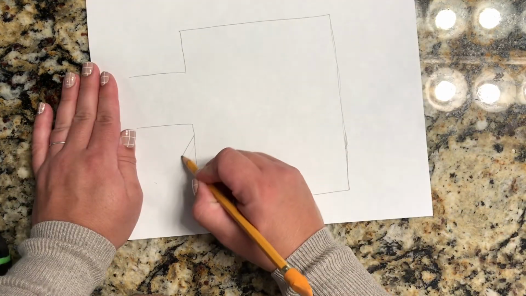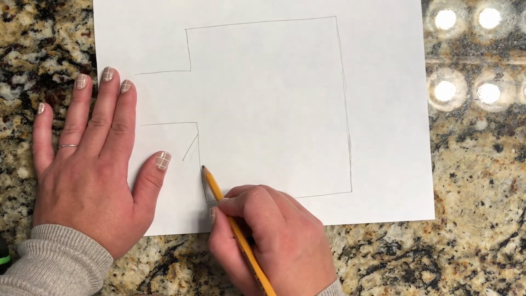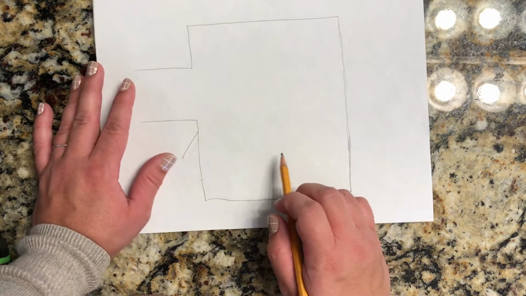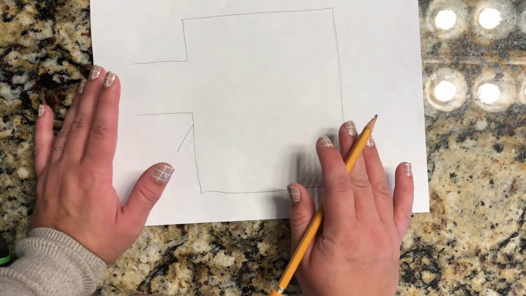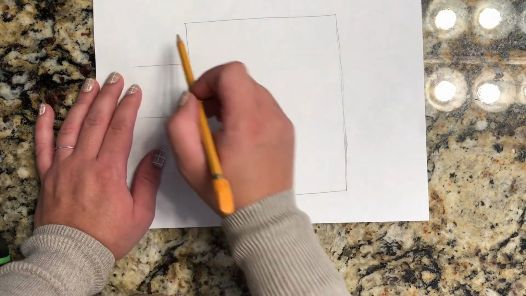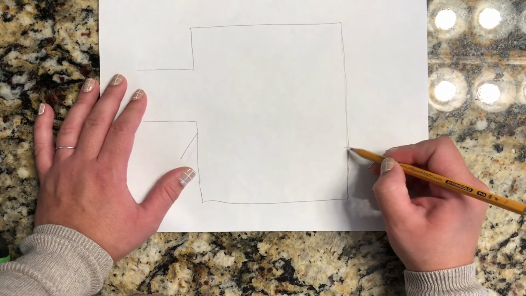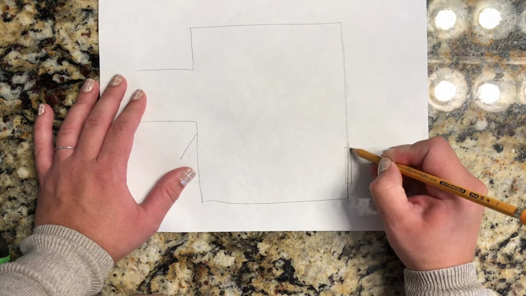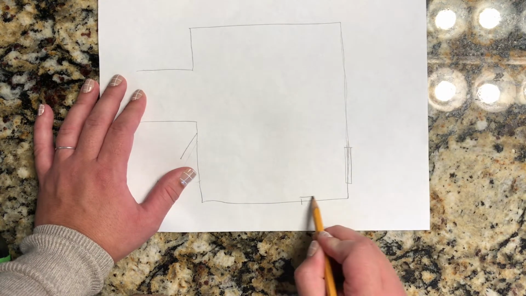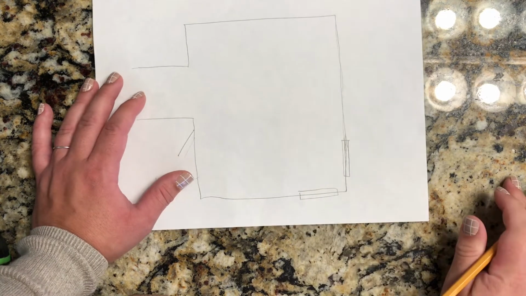All right, so there's a door here. Got the shower here. I am planning on remodeling the bathroom, so I'm not gonna draw in the shower and the tub. I just want the outline of the room. I do have a window here, which is a permanent thing, so I'll leave that, and a window here. And to draw a window, you just draw a rectangle right over the line.